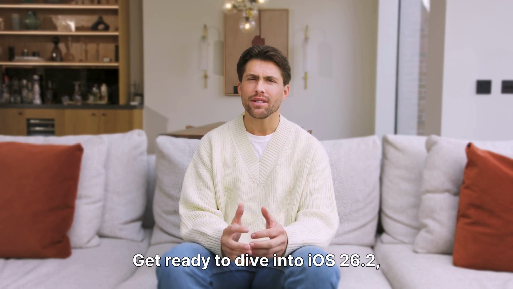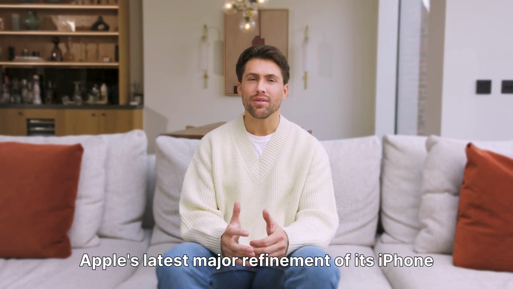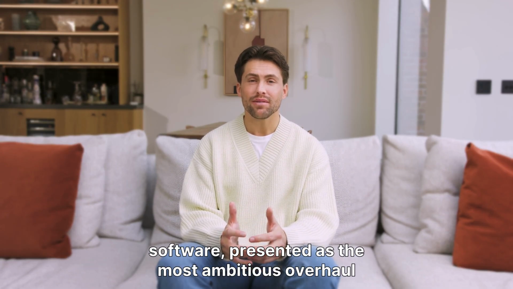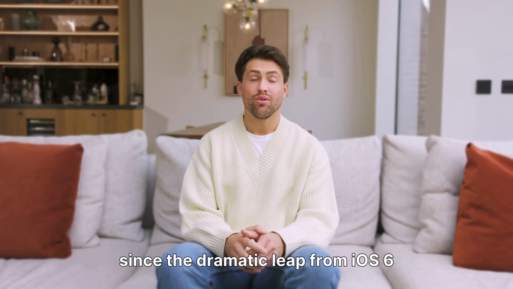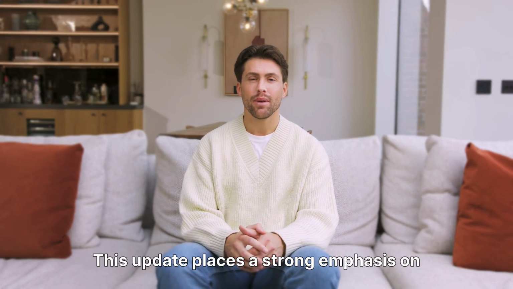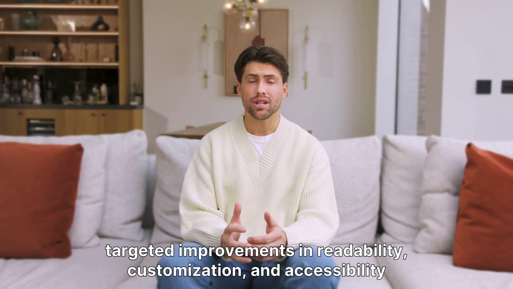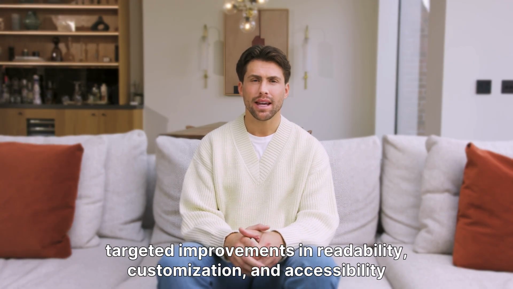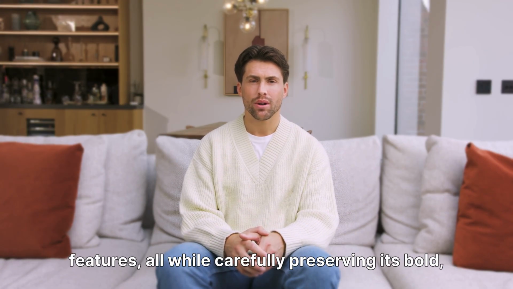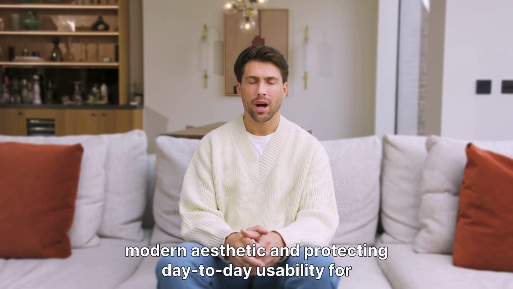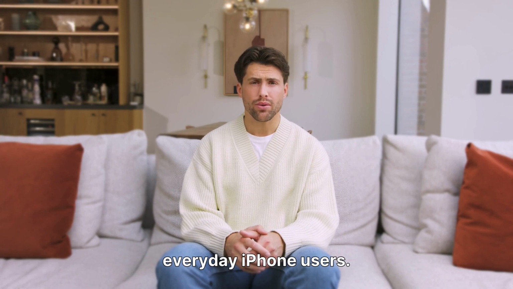Get ready to dive into iOS 26.2, Apple's latest major refinement of its iPhone software, presented as the most ambitious overhaul since the dramatic leap from iOS 6 to iOS 7. This update places a strong emphasis on polishing the innovative liquid glass interface, with targeted improvements in readability, customization, and accessibility features, all while carefully preserving its bold, modern aesthetic and protecting day-to-day usability for everyday iPhone users.